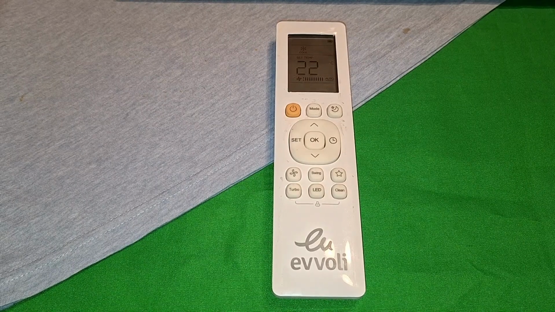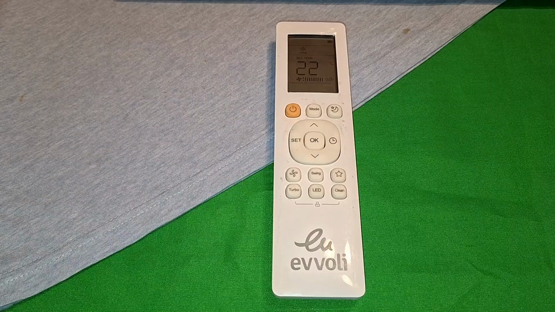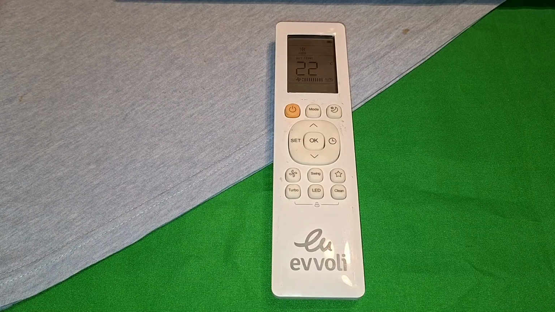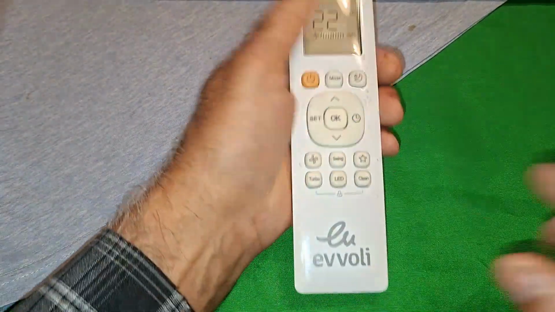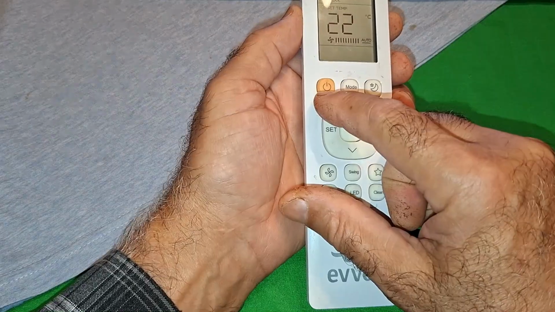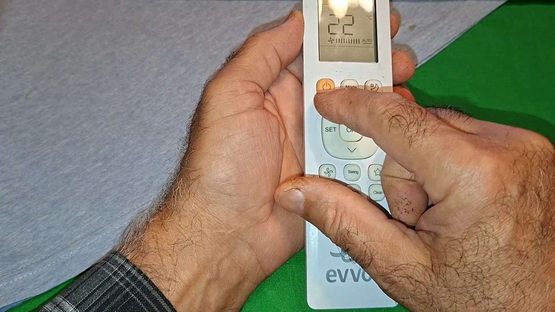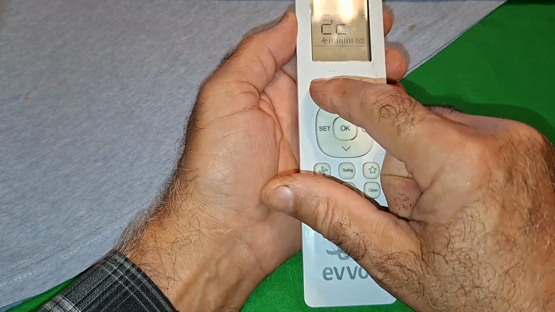In this video I will explain to you how to use the Evvoli air conditioner remote control. This is the on-off button of the air conditioner, and with it we can turn the air conditioner on and off.